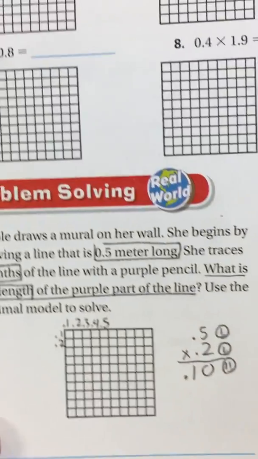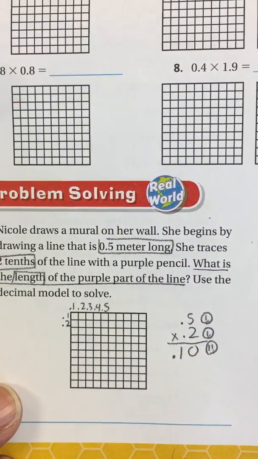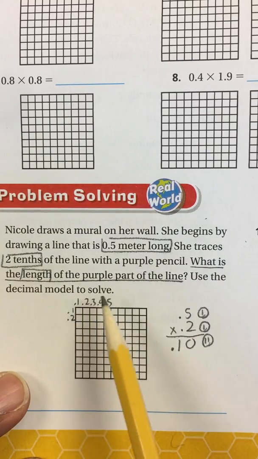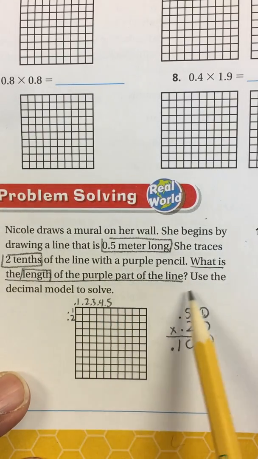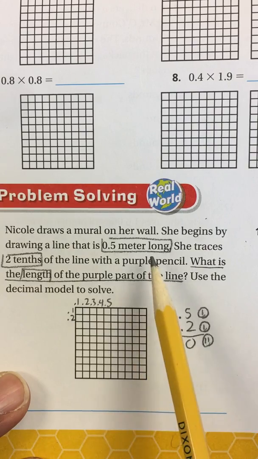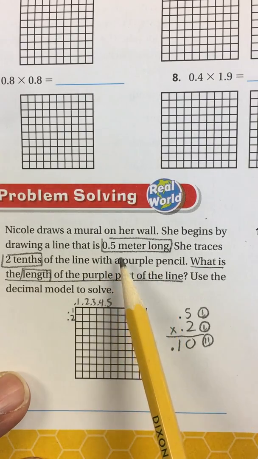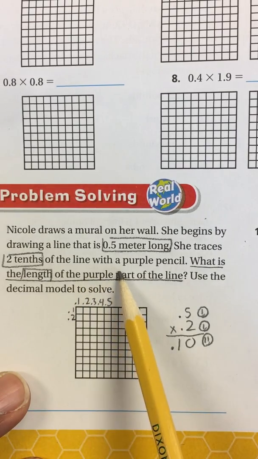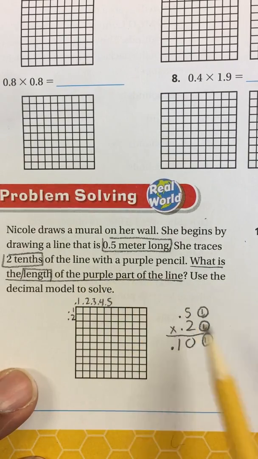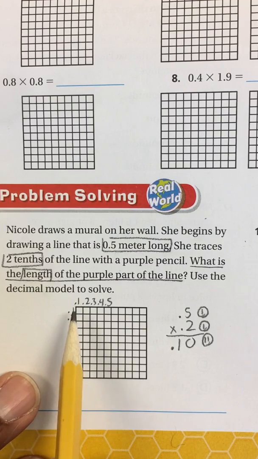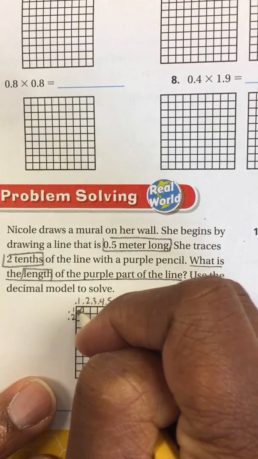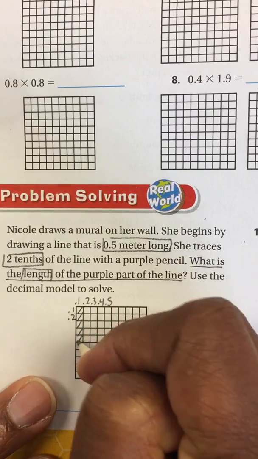Let's take a look at one of the problem solvings. Alright, so it says, what is the length of the purple part of the line? And it wants us to use the model. So she begins drawing a line that's 5/10, and then she traces 2/10 of that line with purple. So you want to do 5/10 times 2/10. So first you need to do your labels, 5/10 and 2/10.